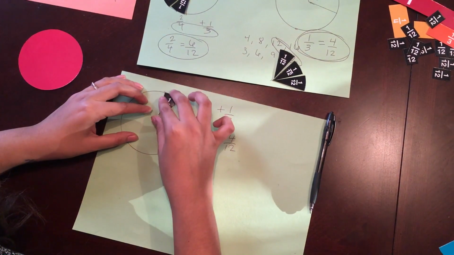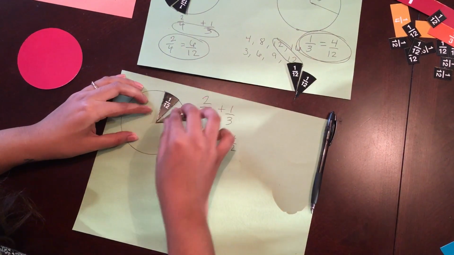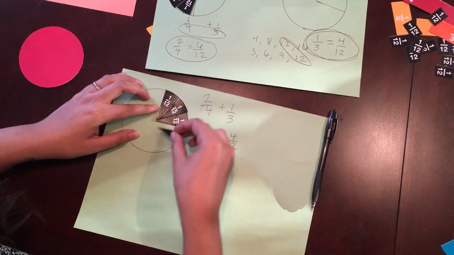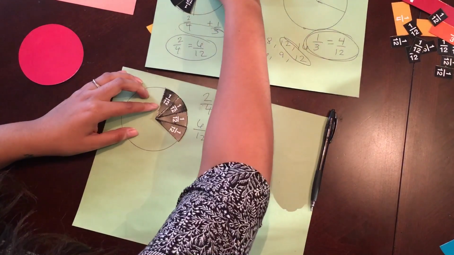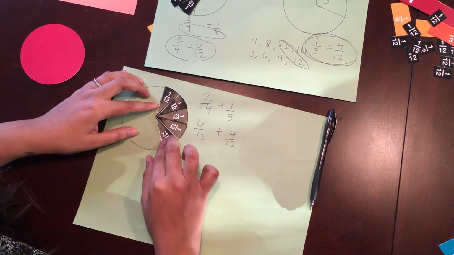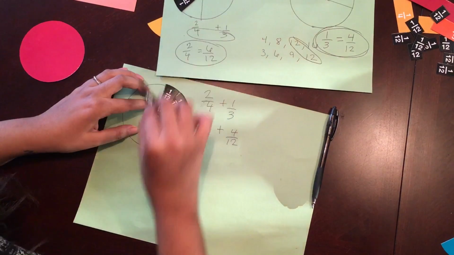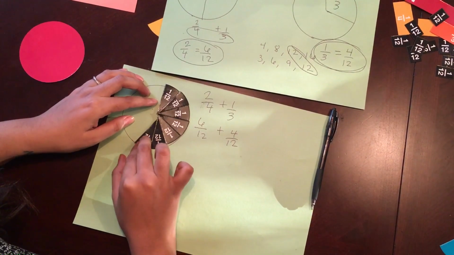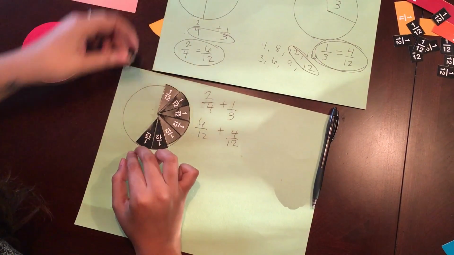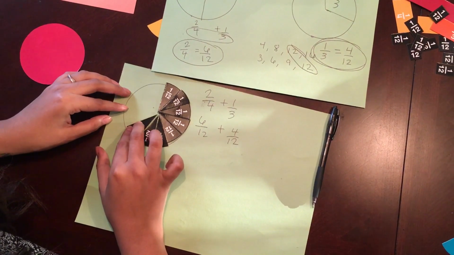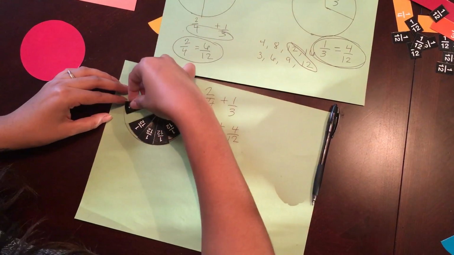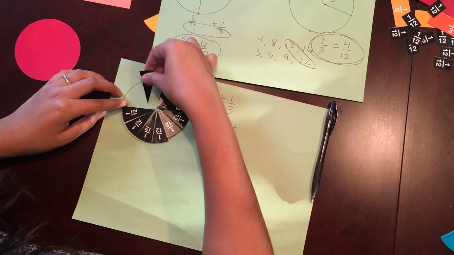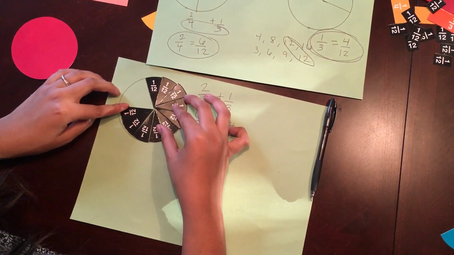So we can do, we would add them all up together. So remember, this is the area model. So this is the area that the pieces are taking up in the fraction, okay? So let's count these all up.